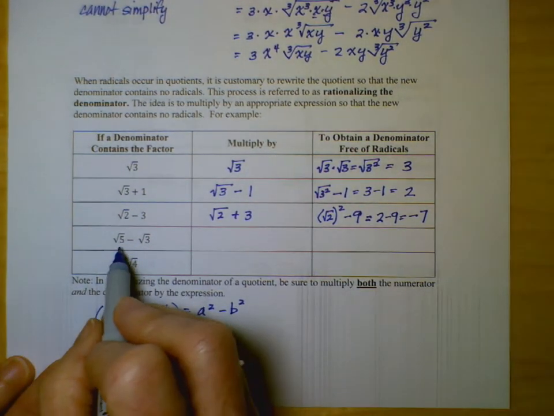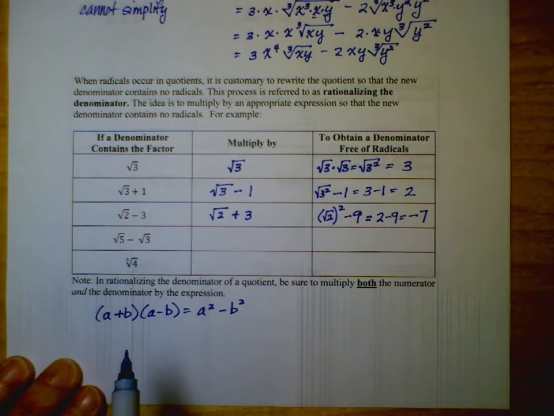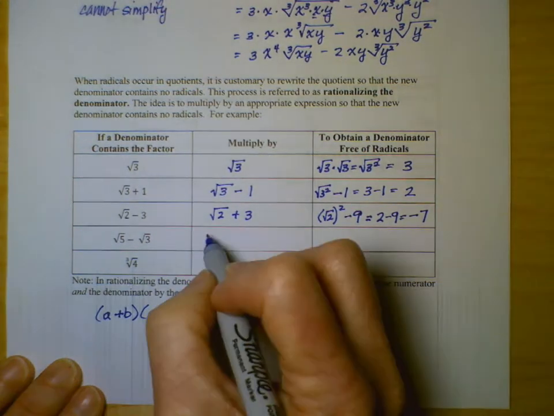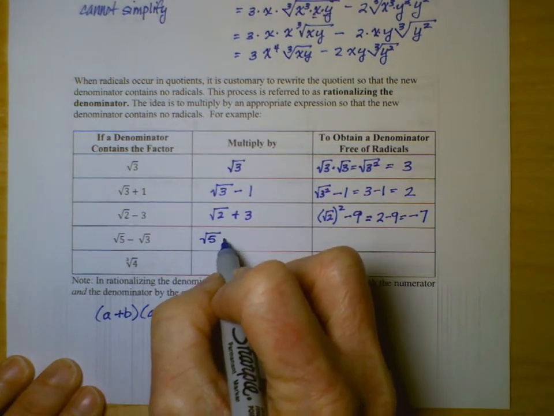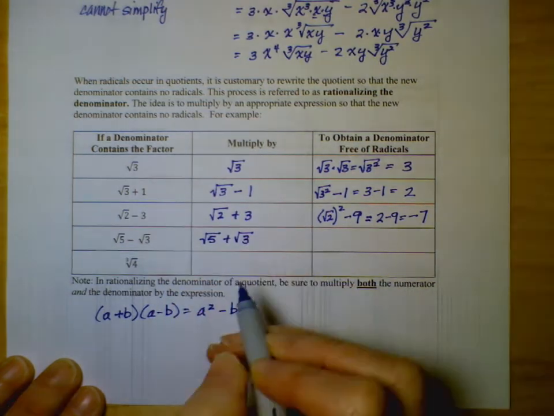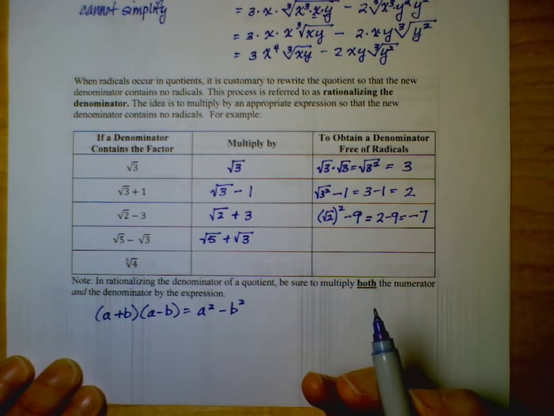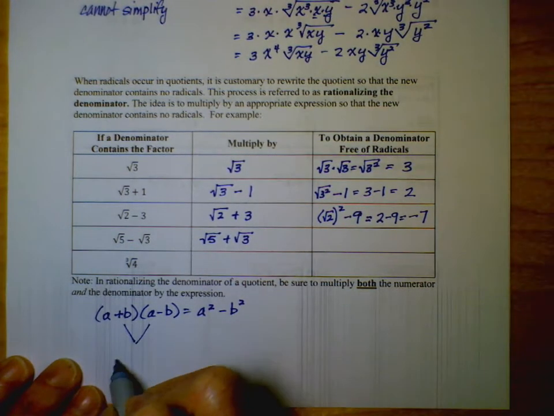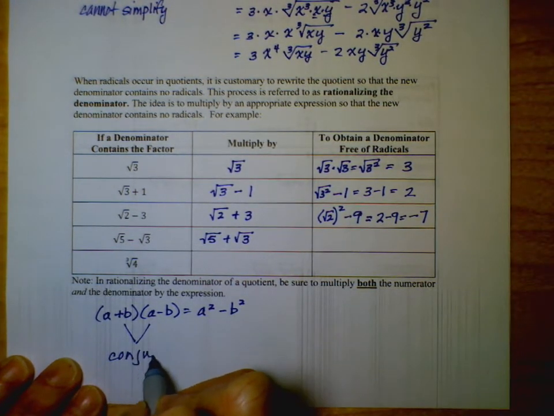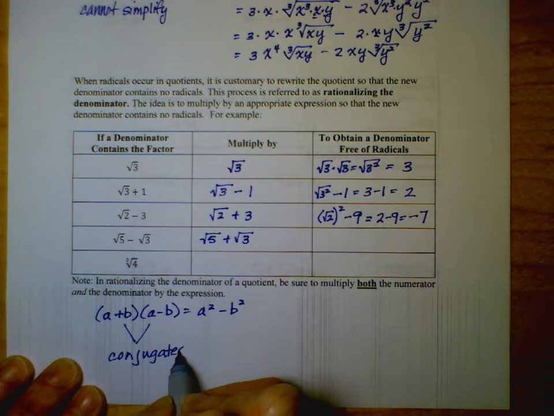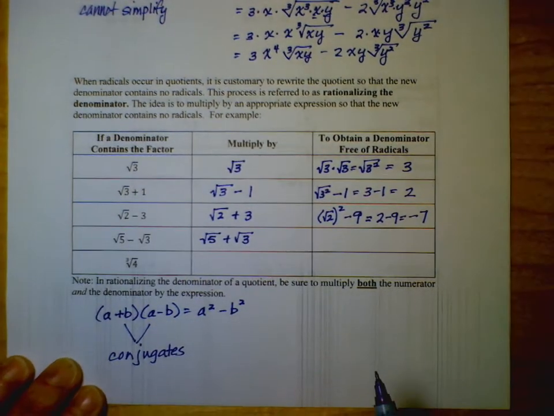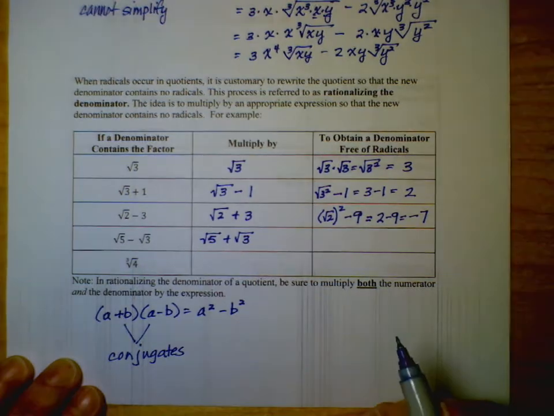All right, pushing it a little further, what do you think we multiply this by? Well, I'm sure you said square root of 5 plus the square root of 3. Because what have we done every time? Change the sign. That's it. These are called conjugates. If you multiply by the conjugate, then you get rid of that middle term.